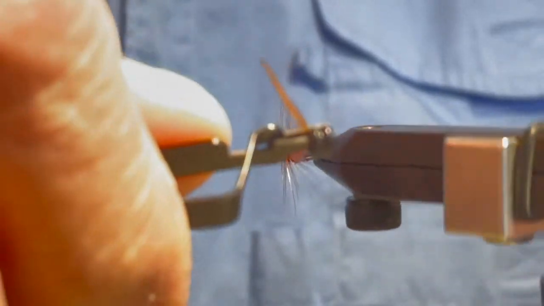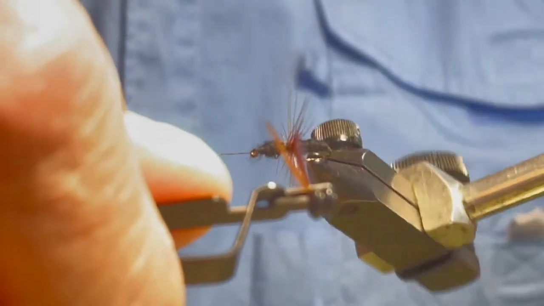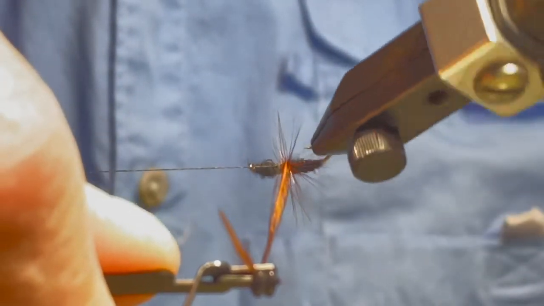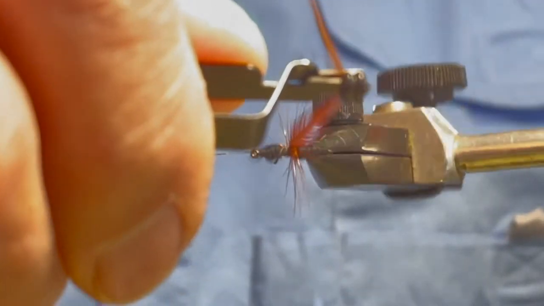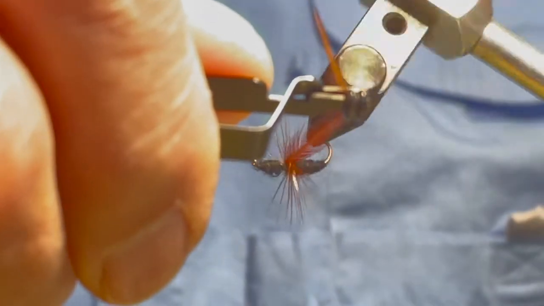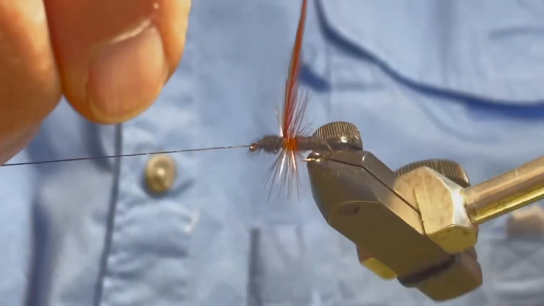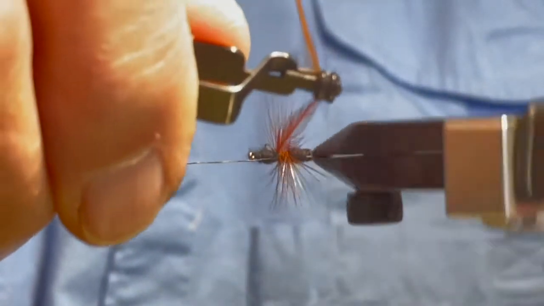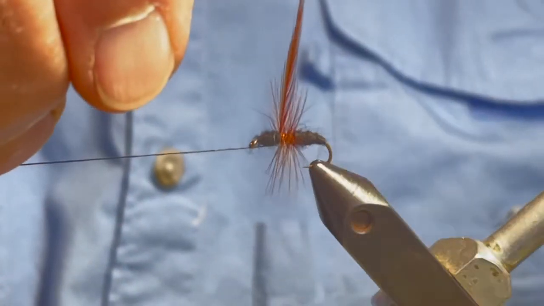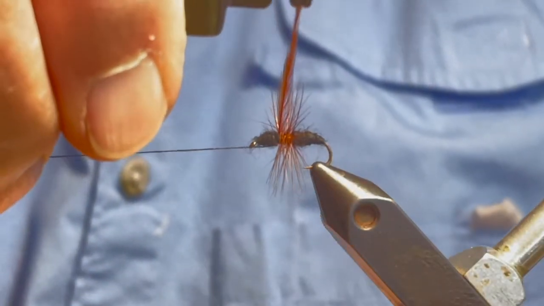And with each turn, I'm moving it more and more forward until I fill that gap with hackle fibers. Maybe one more. Approximately 4, 5, maybe 6 wraps.